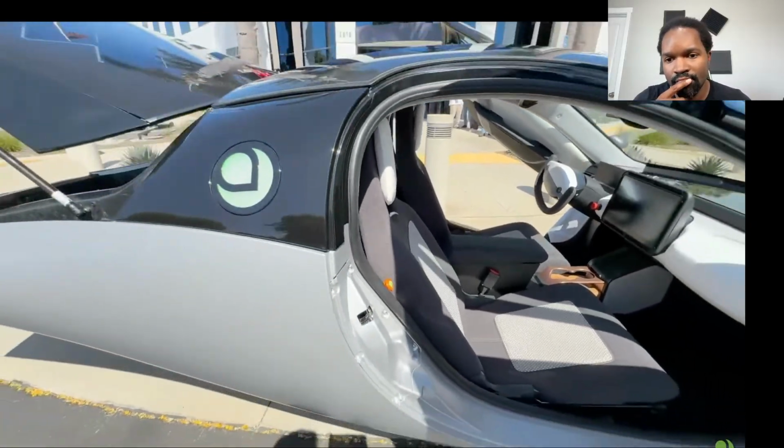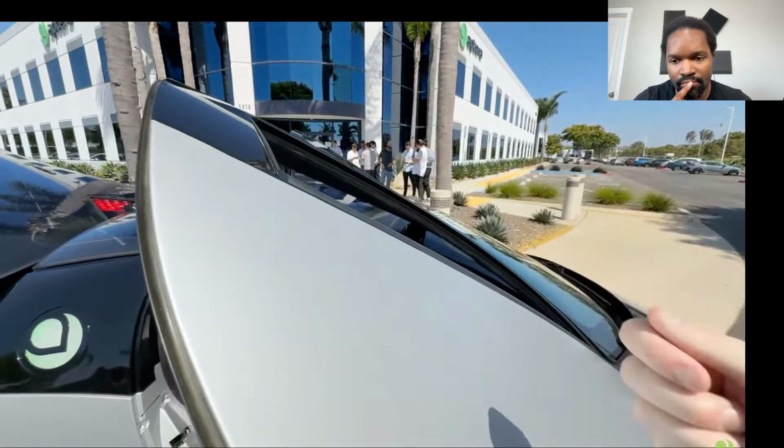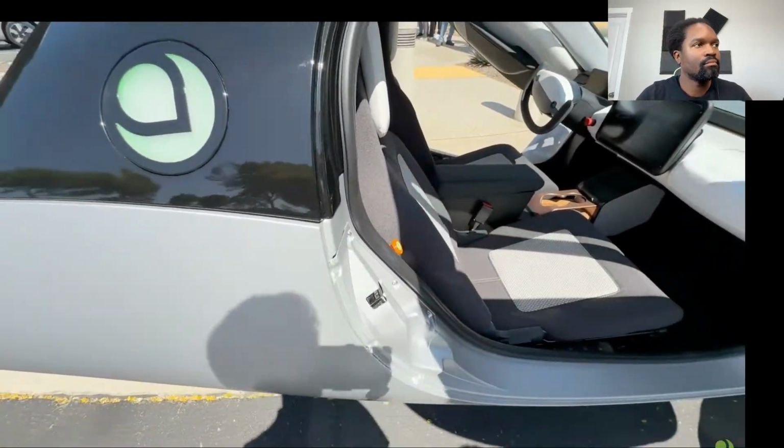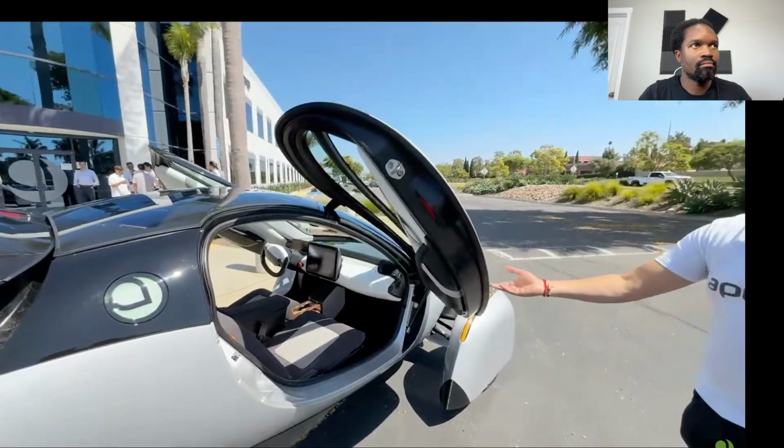So if a first responder ever needed to get in the vehicle, they can break the glass and just pop it right here. Really easy for first responders. That's a new improvement since CES that we've been making, just small little improvements during validation.